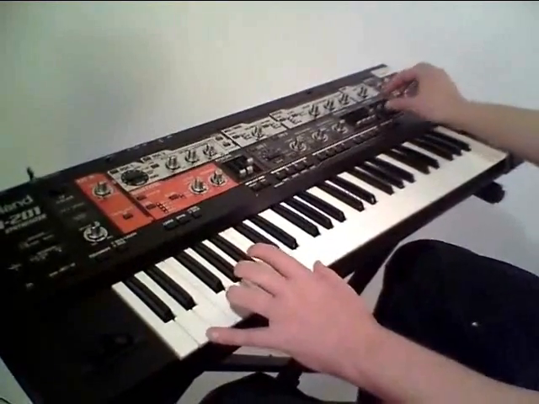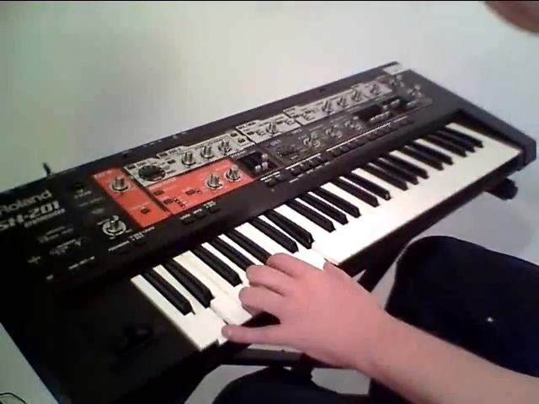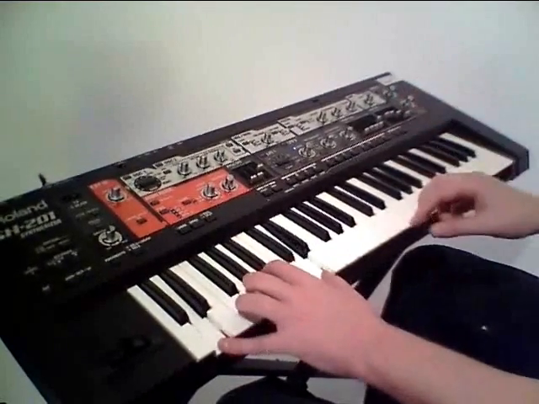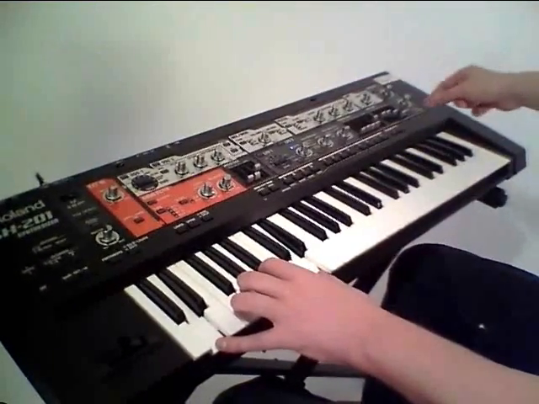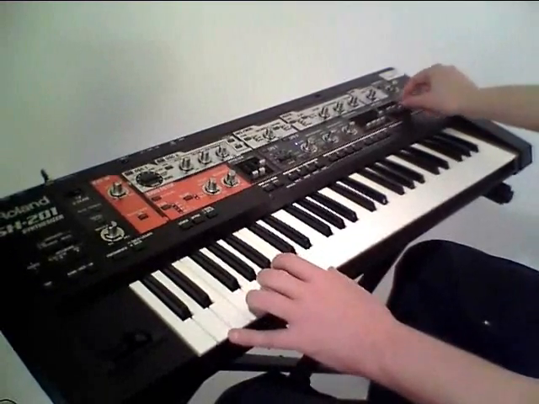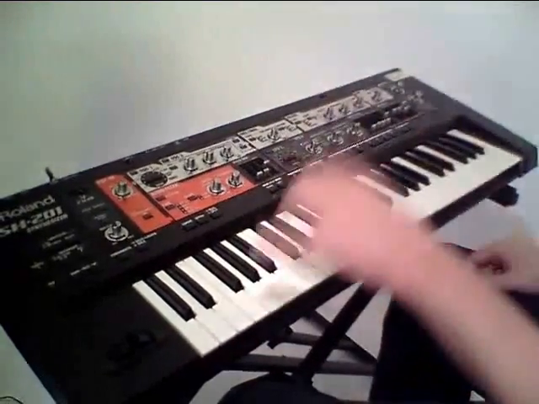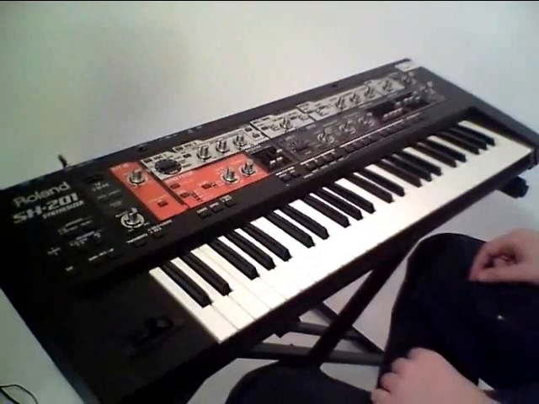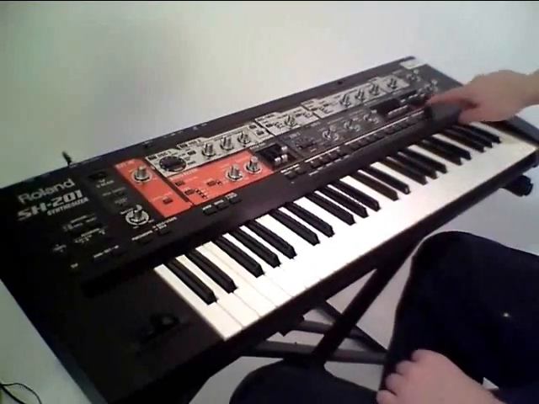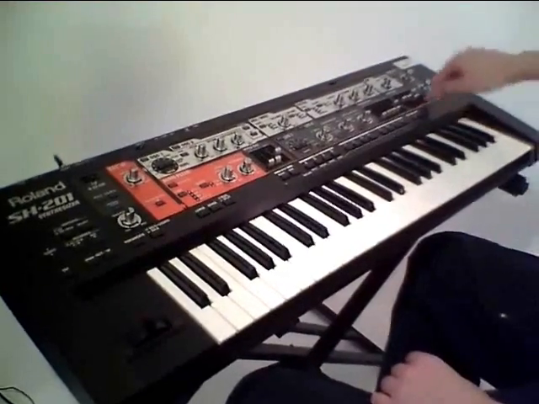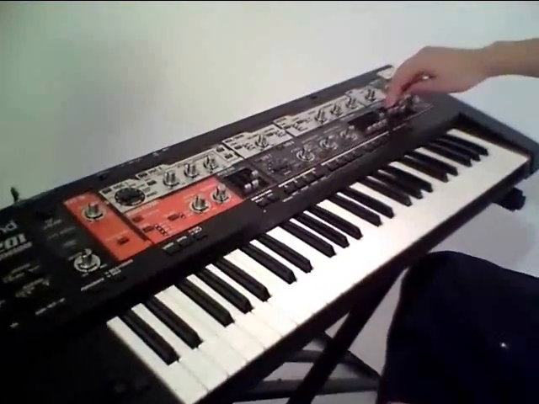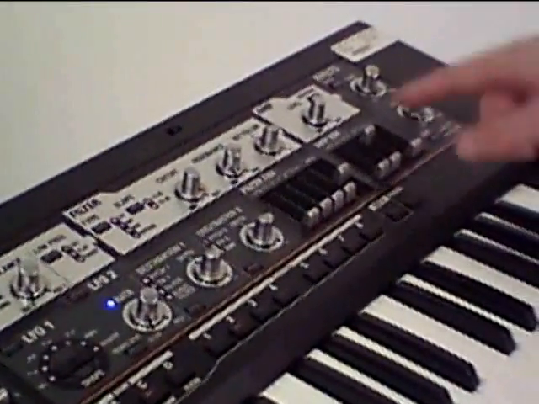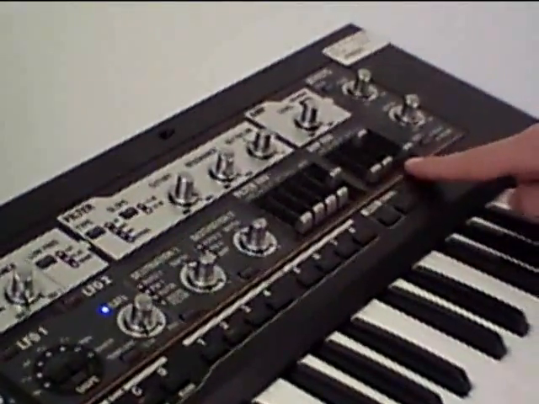And then the decay is how long it's going to take to go away. And then the sustain is how loud it's going to stay once it falls again. And then the release has to do with after I let go of the key. When I let go of the key, I can have it fade out at a set time. But this is pretty much a default setting here, with the attack and decay down, sustain up, and the release down.